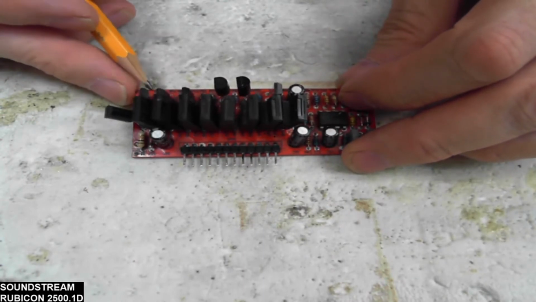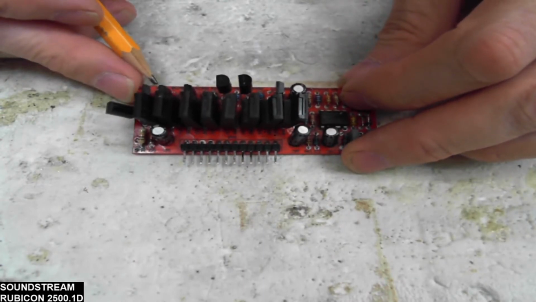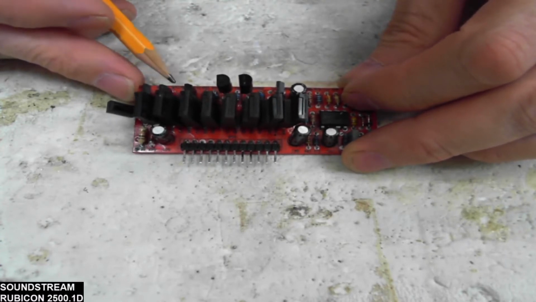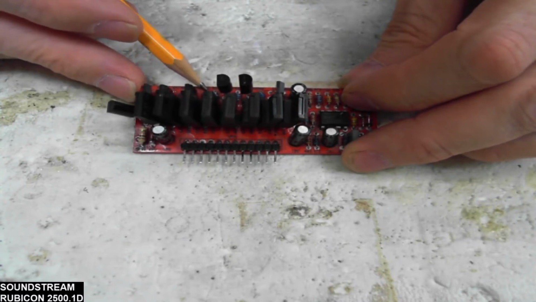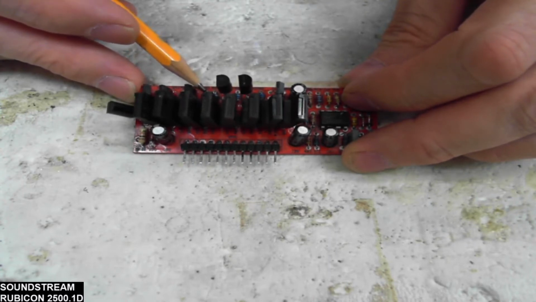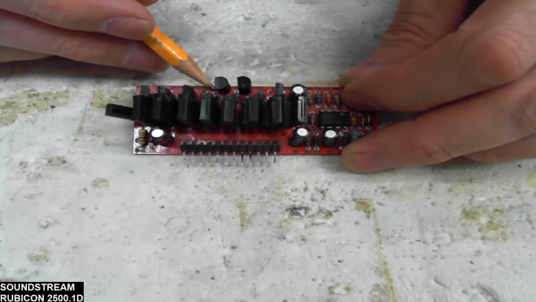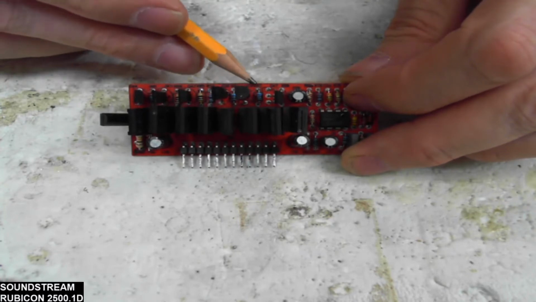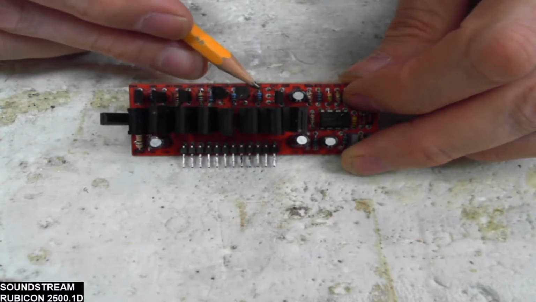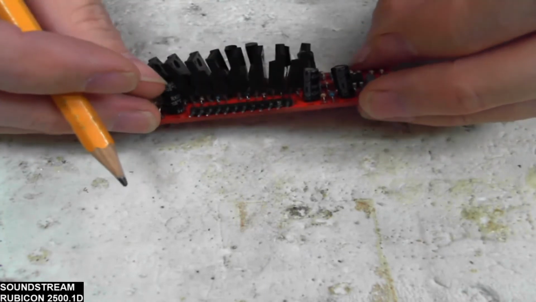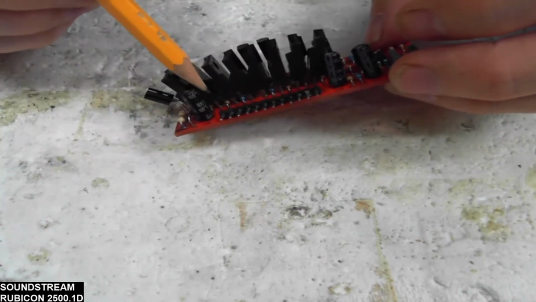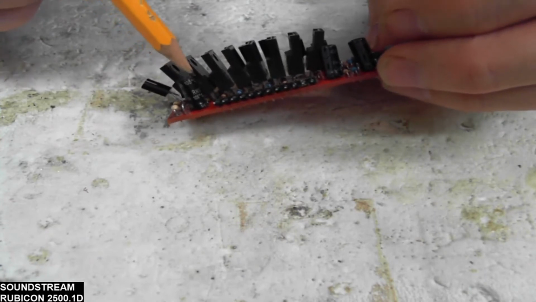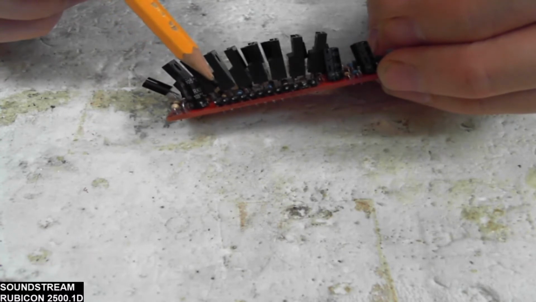Alright, so R91, R86, and R85 are 10 ohm resistors. R50 here is a 220 ohm resistor. R84 and R82 are two 560 ohm resistors. And then down here behind this capacitor, R92 is a 1 kilo ohm. R94 is 150 ohm.